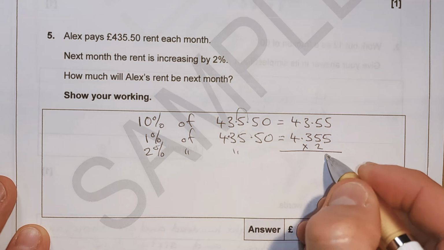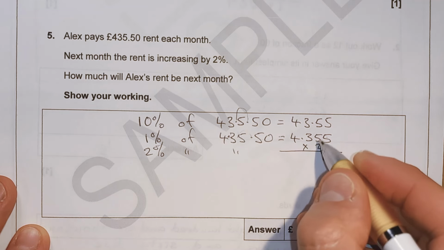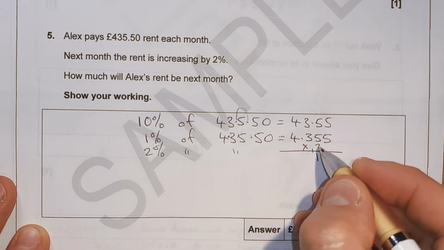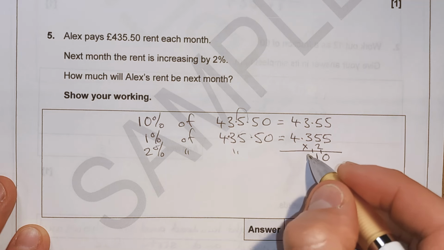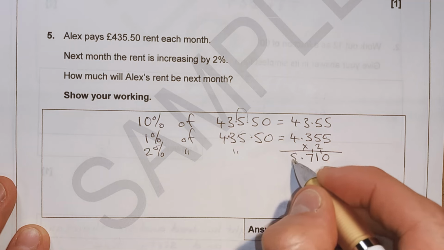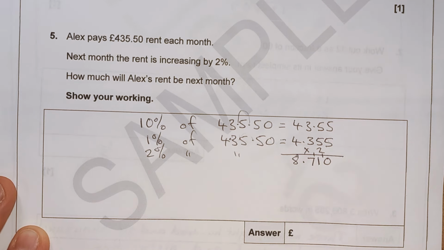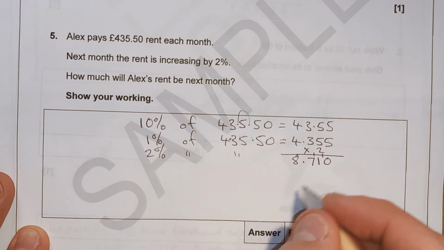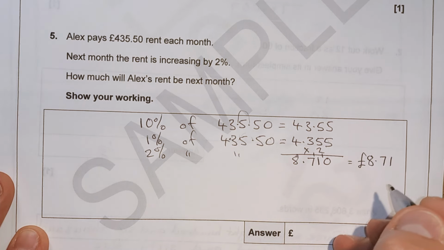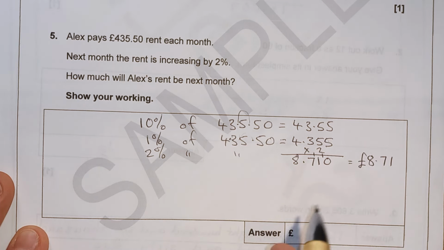So 2 times 5 is 10. 2 times 5 is 10 again. Add the 1, that's 11. 2 times 3 is 6, plus 1 is 7. Decimal point. And 2 times 4 is 8. So that gives us £8.71. Okay, and we need to add that onto the original.